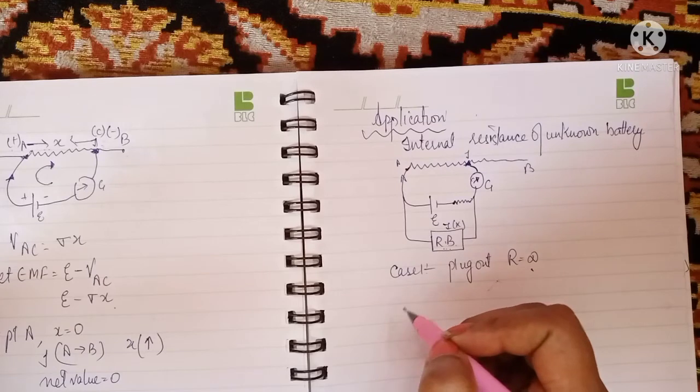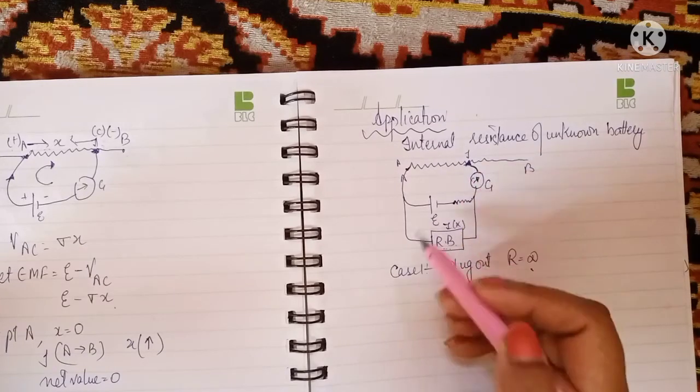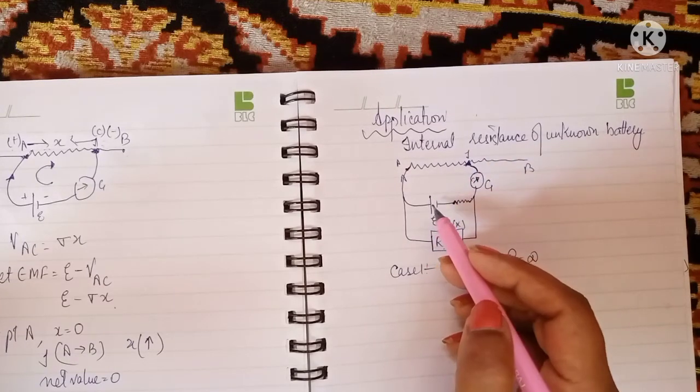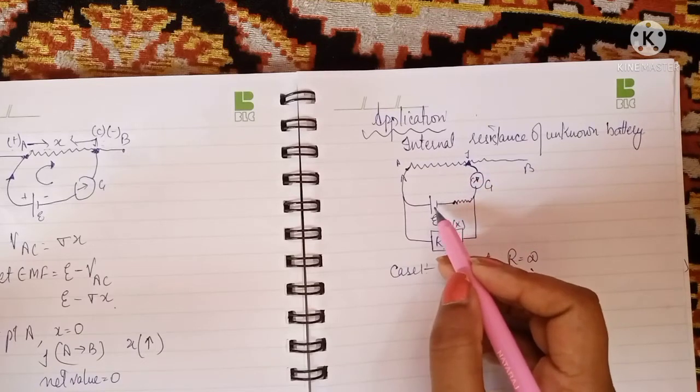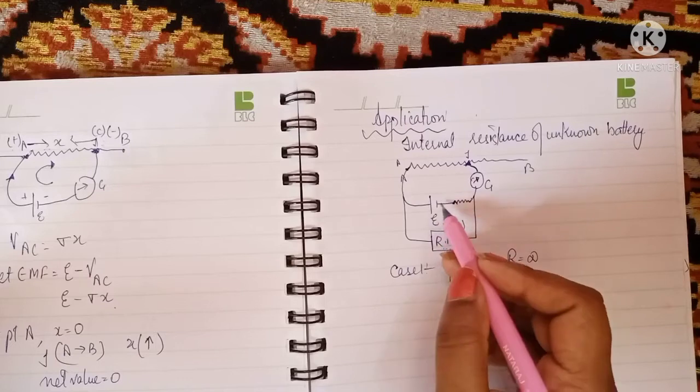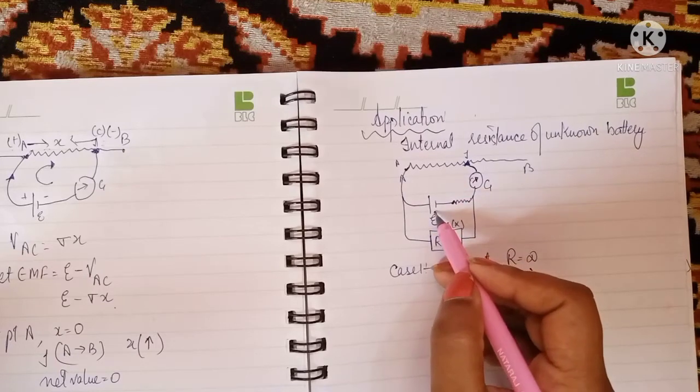If we move the jockey, now what you can do is move the jockey over the wire, and since no current flows through the resistance box, we will get the value of E.